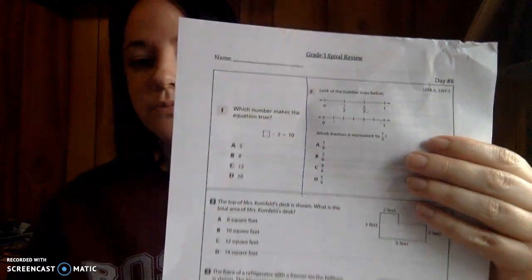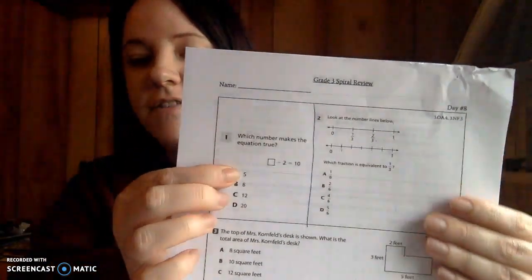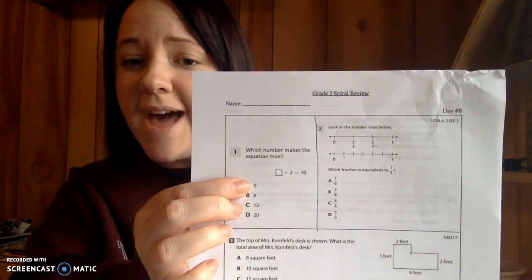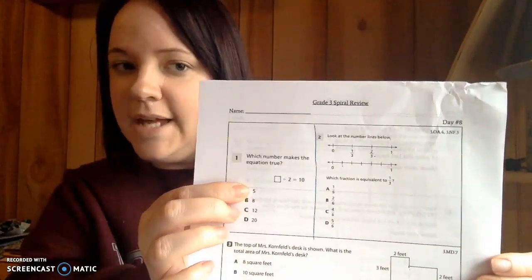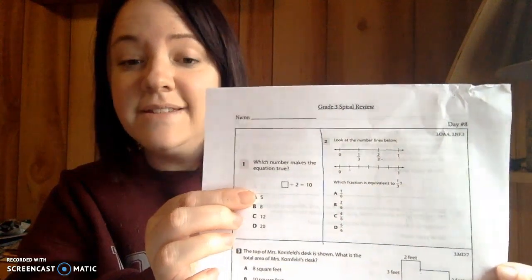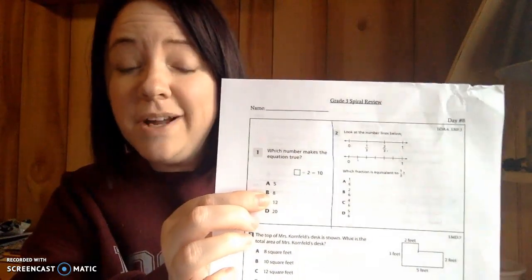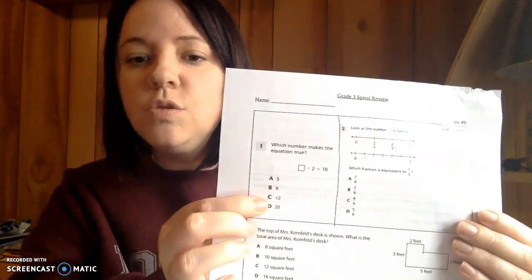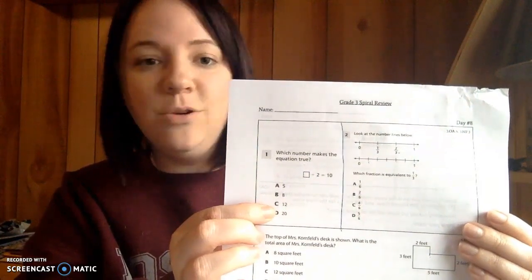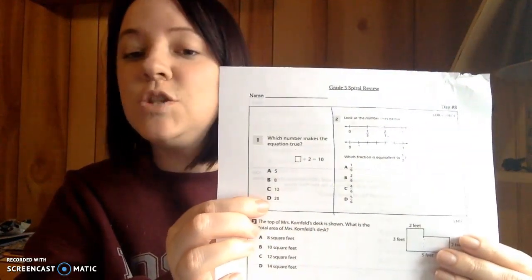Now, in a division problem, you need a big number in the front. So if we look at our letters, I'm going to look at them and I'm going to show you. A is 5. Well, we know 5 is bigger than 2, yes. But is 5 divided by 2 equal 10? No. If we were timesing, yes. B, 8 divided by 2? That's 4. It's a bigger number, but it's still not giving us our answer. 12 divided by 2? Nope, that's 6. And D is 20 divided by 2. So is 2 times 10 20? Yes, it is. So we know our answer is going to be D.